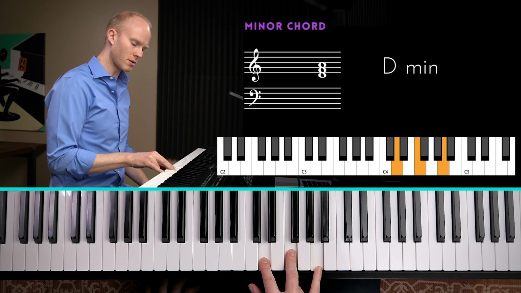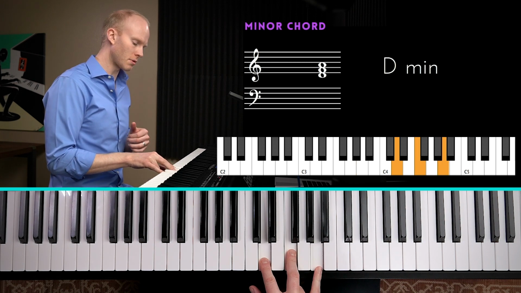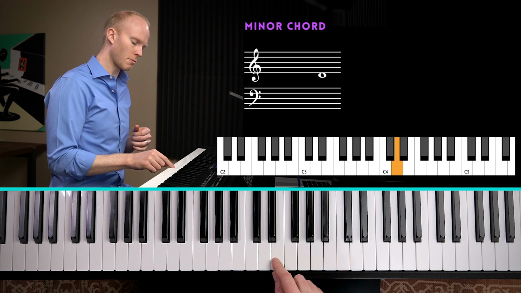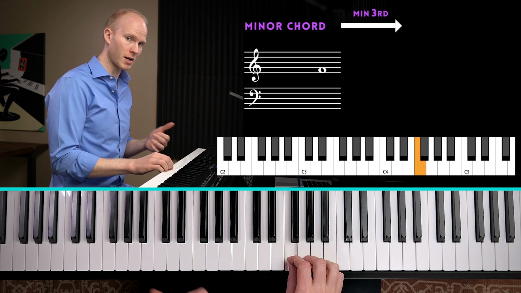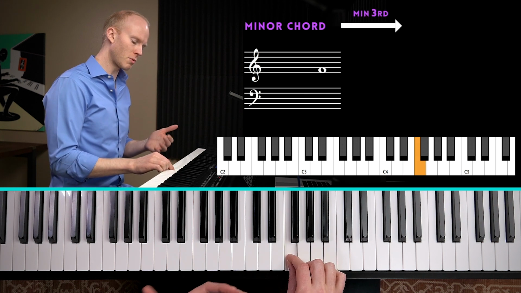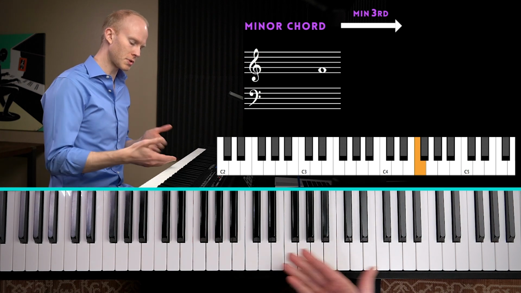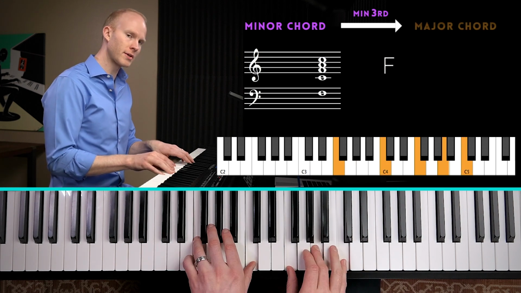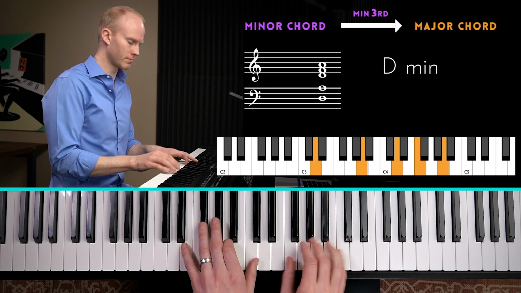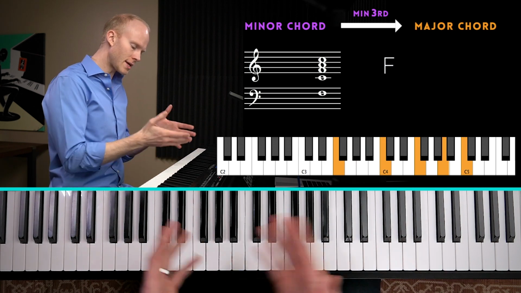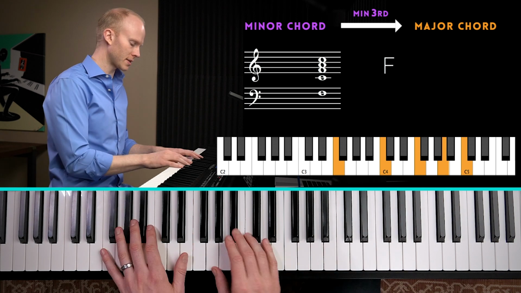Let's take a D minor chord. Which type of third would we go up? We go up a minor third, because it's a minor chord, it has a minor third. And then we would play an F chord. Which type would it be? Major or minor? Well, we'll switch the chord type from D minor. It's going to be F major. So any major or minor chord you can apply this pattern to.